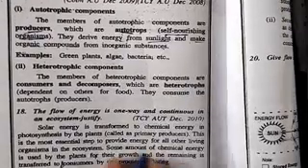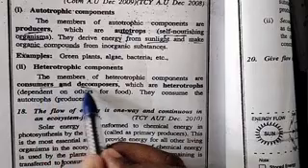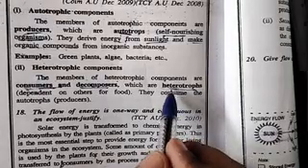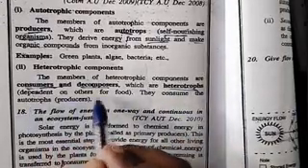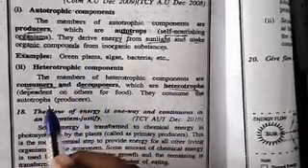Second one, heterotrophic components. The members of heterotrophic components are consumers and decomposers. These consumers and decomposers, which are called heterotrophs, depend on others for food. So they consume the autotrophs.